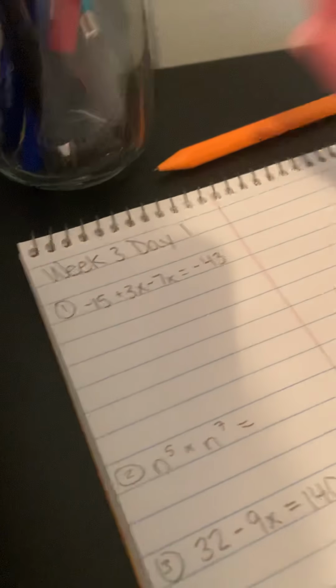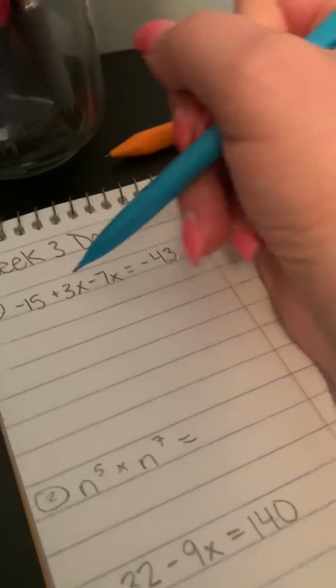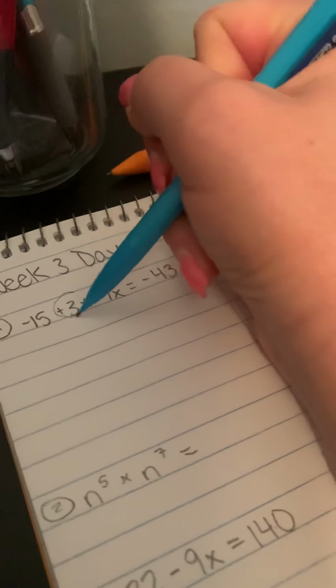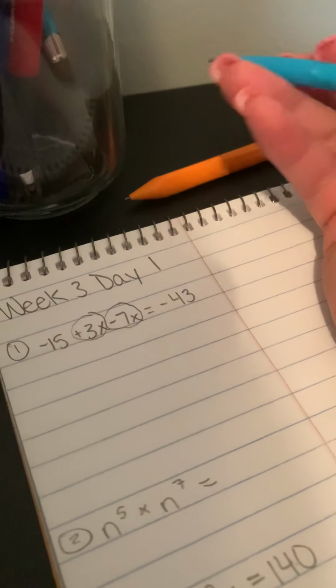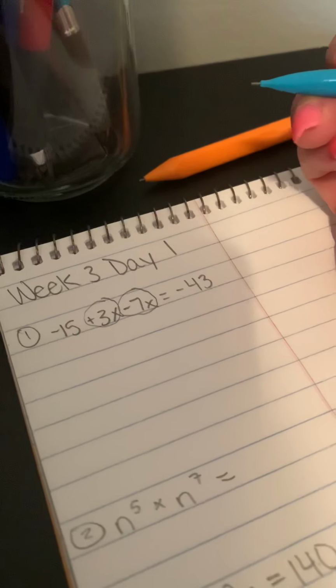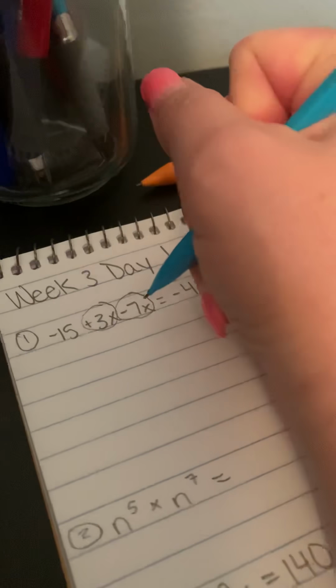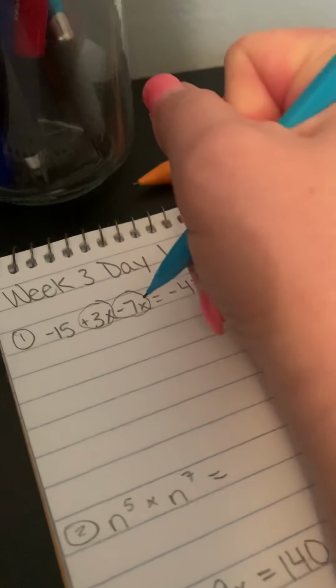Number 1 says solve for x, showing your work. So the first thing I see that I need to do is combine like terms. Here I have positive 3x and negative 7x. When I put those in the calculator, combine those, I'm going to get a negative 4x. So I'm left with negative 15 minus 4x, that's my negative 4x, equals negative 43.